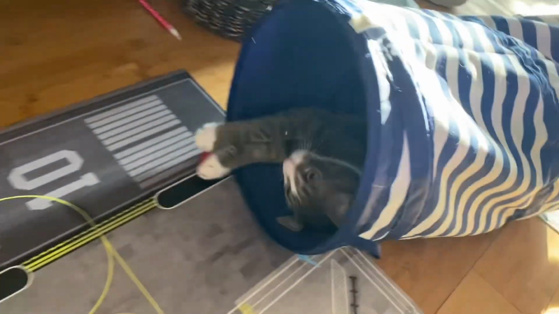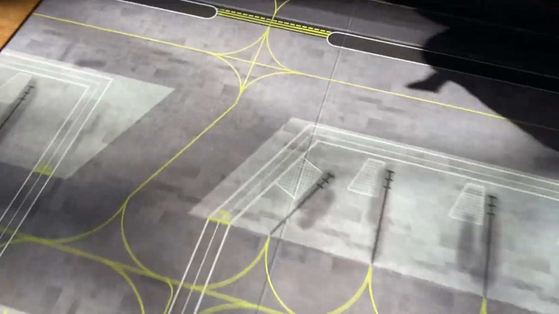Then again, you can just get an airport mat. Some of them aren't cheap, and they don't always include full runways because they're meant for just the parking spot.